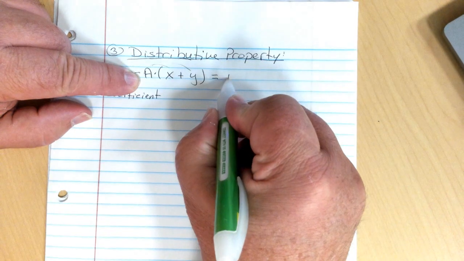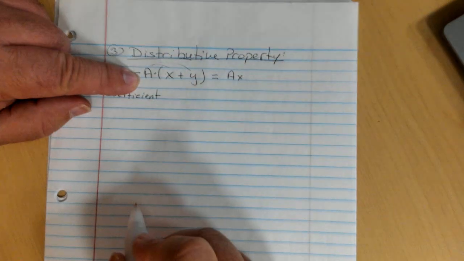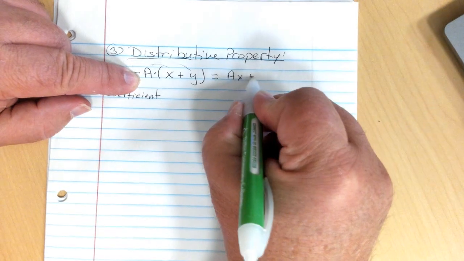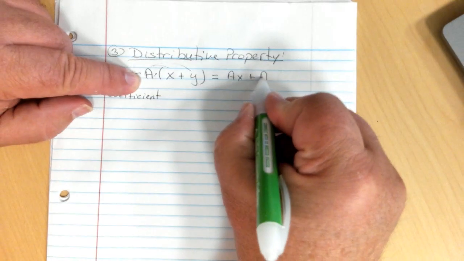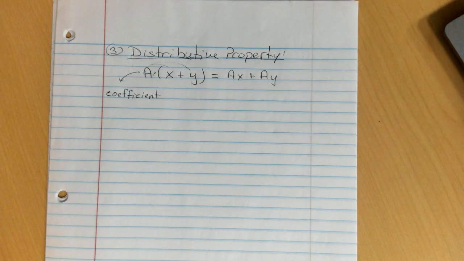A times x is ax. Is it plus? It's a times y is ay. Why is it plus? There's a plus sign. Yes. So whenever you do multiplication like this, treat the signs and the numbers differently.